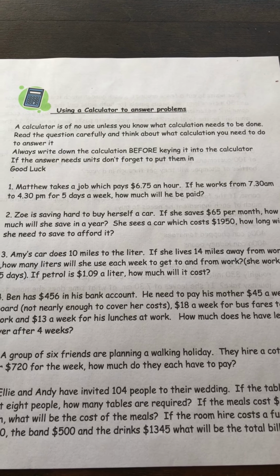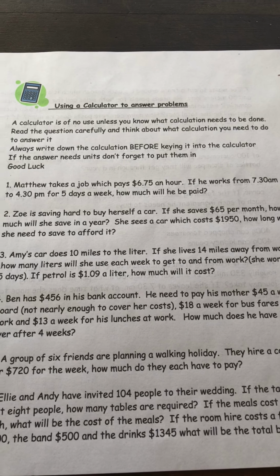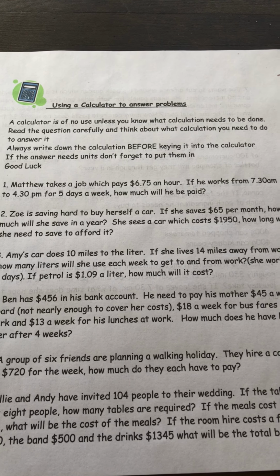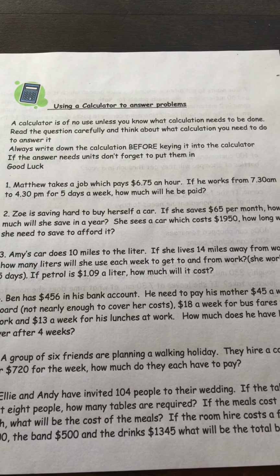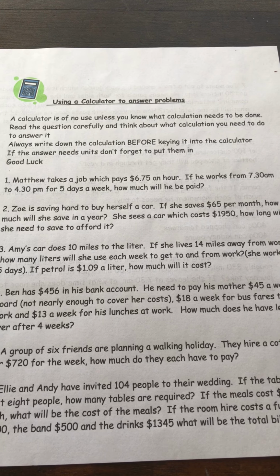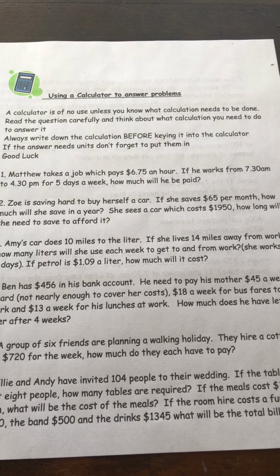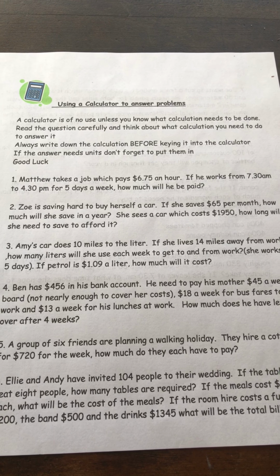It's time to do some math problems with our new calculator. And the most important thing to remember is a calculator is of no use unless you know what calculations need to be done. You want to use the calculator as the last thing you do. Get it all set up first and then use your calculator to make sure you come up with the right answer and the right units.